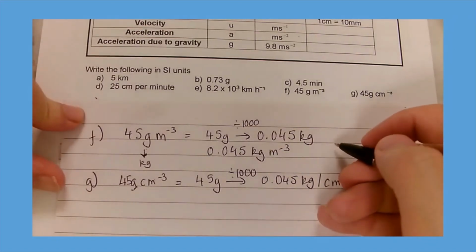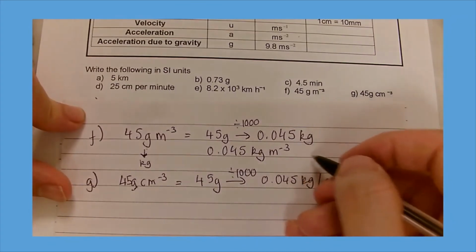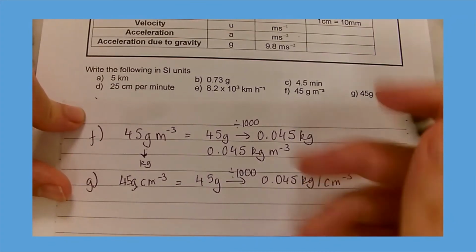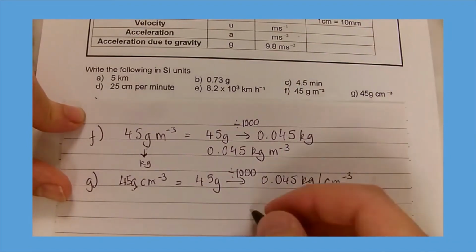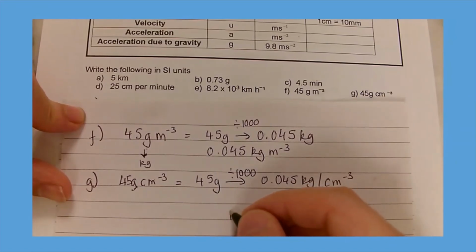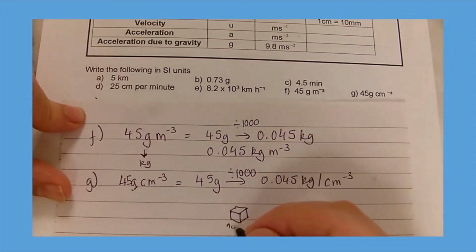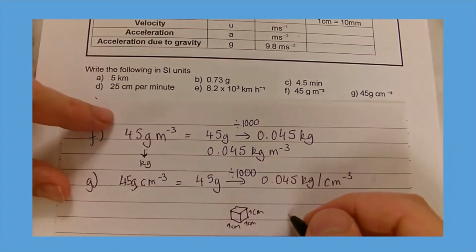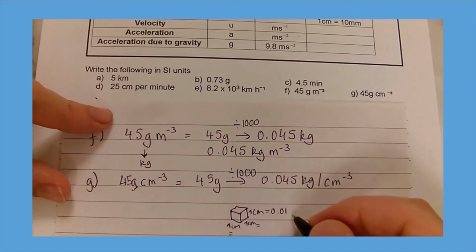So we've got to think carefully about this. 45 grams per meter cubed is the density of a material, let's say. But when you've got centimeters cubed, how would I convert that into meters cubed? Imagine, what is a centimeter cubed? A centimeter cubed looks like this: 1 centimeter, 1 centimeter, 1 centimeter. In terms of meters, 1 centimeter is 0.01 of a meter.